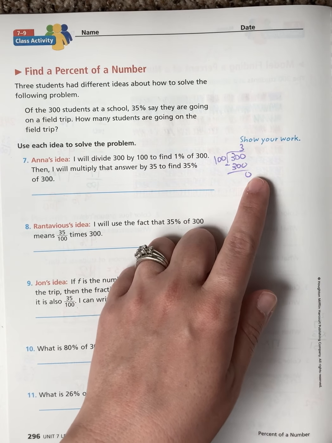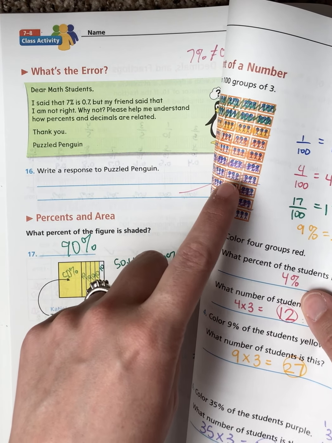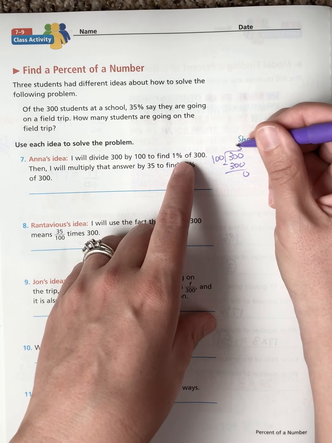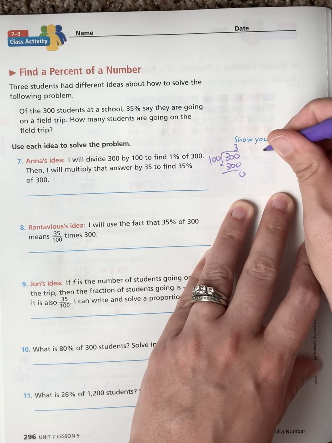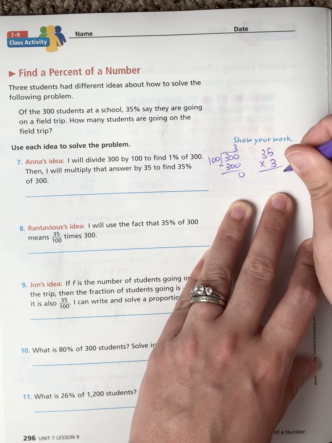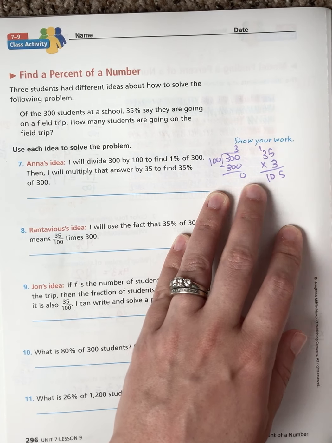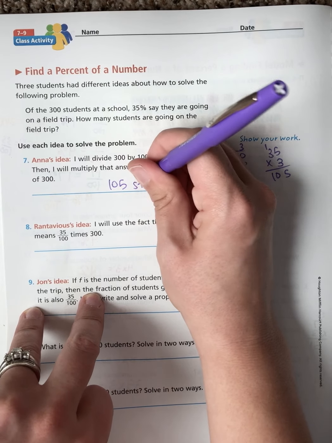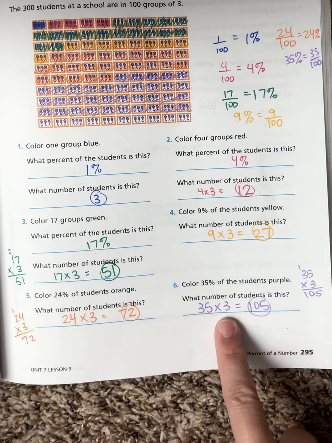So this is pretty much exactly what we did on this page right here when we said, hey, we divided 300 total into all those 100 groups, and there was 3 in each group, so then we multiplied the percent by 3 because there was 3 in each group. So that's what she's doing, is finding out 1%. So 1% means 3 kids. And then since there's 35%, you're going to take that 35 and multiply it by 3. That's what she says. I'm going to multiply that answer by 35, which is 105. So 105 students. Which makes sense because that is what we did right here.